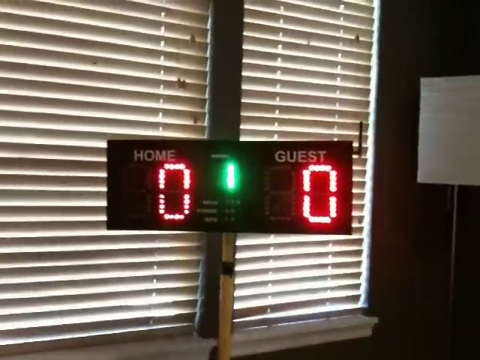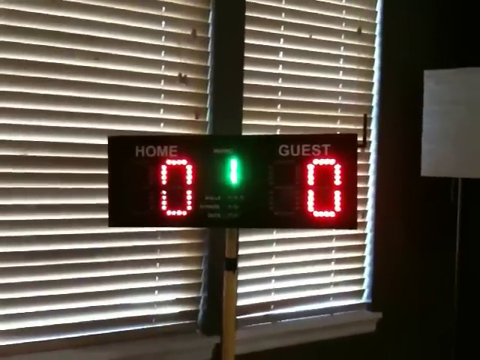You can press the period and enter a direct code to turn on certain segments on the numbers, or you can just type in, for example, lowercase g decrements the guess score, and uppercase G increments the guess score.